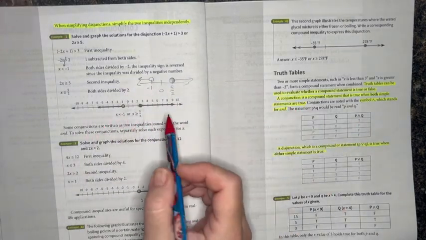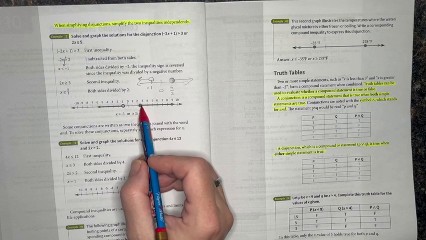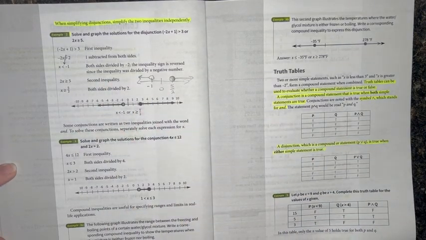Here is the fancy number line. Obviously, 5 over 2 is a fraction, so it's not going to be a whole number. But that looks fantastic. Okay?